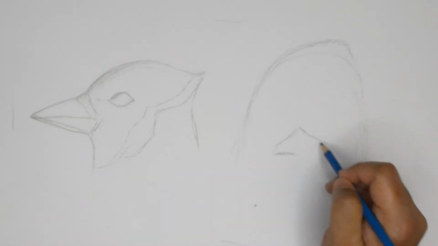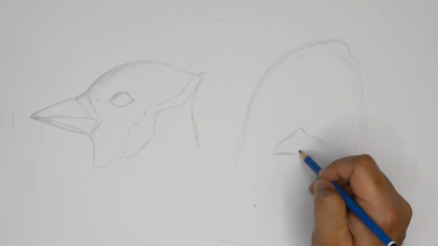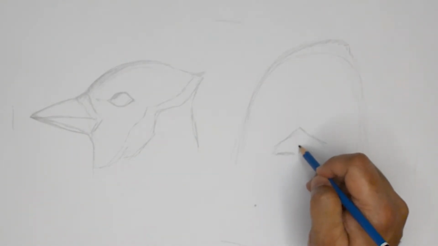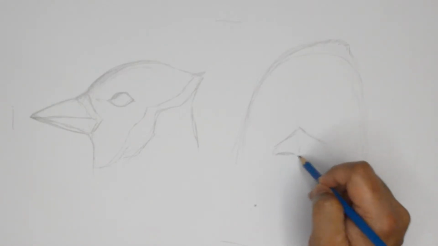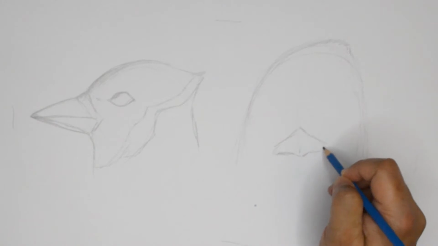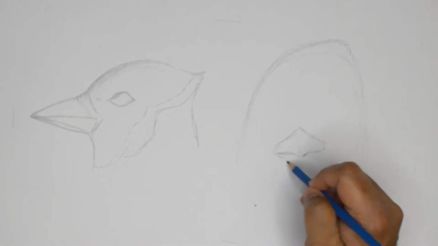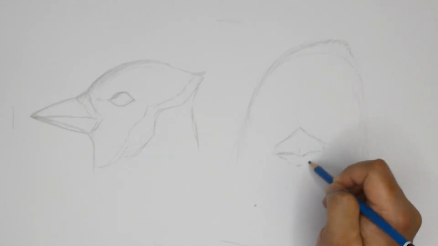Since it's that conical thing, we have to try to tap into that factor and just put in some subtle line work that will define enough of that pattern of the beak.